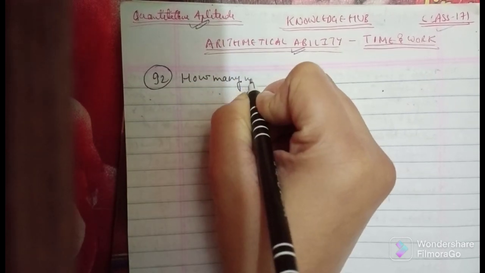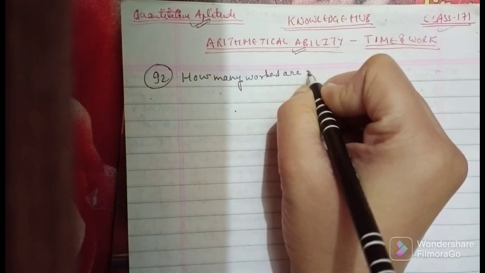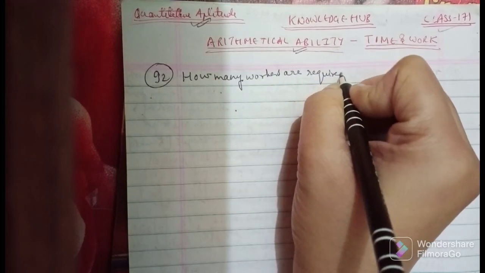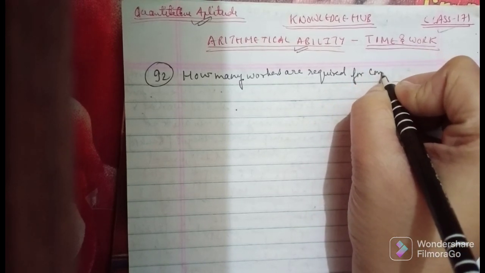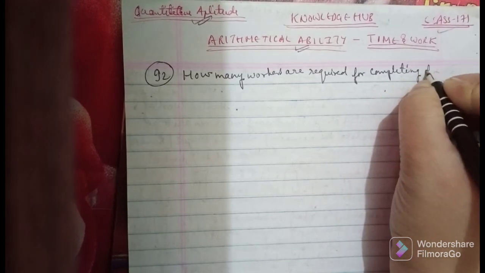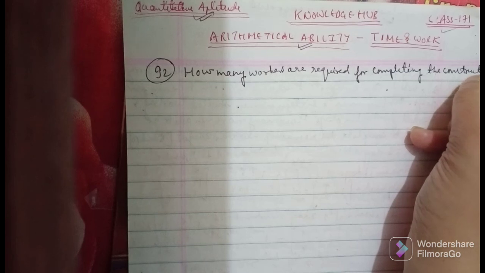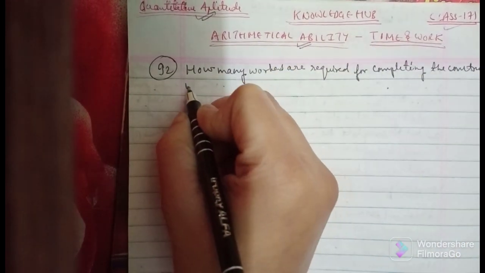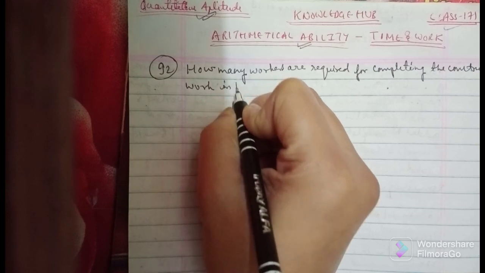How many workers are required for completing the construction work in 10 days?